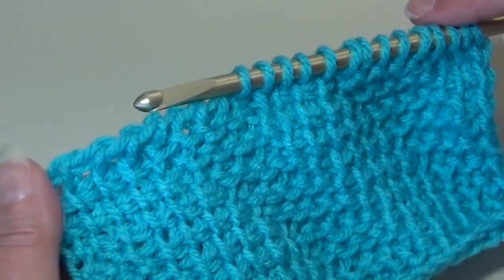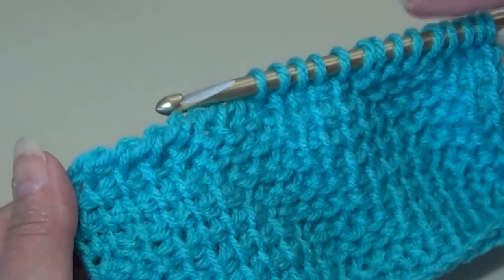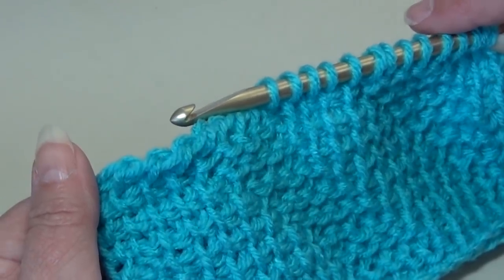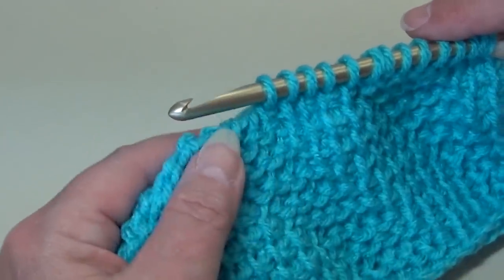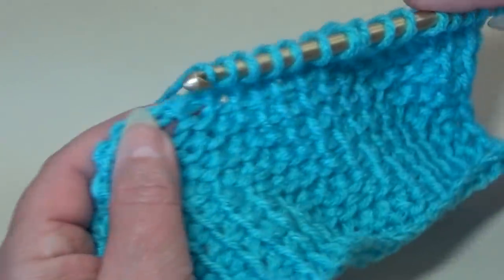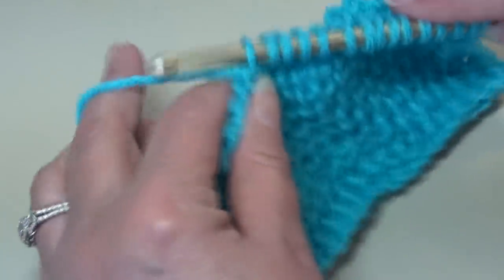So now we're over to the last 8 stitches, and we're going to end with 1 purl stitch in each of the next 5 stitches. So let's begin. Insert into the next stitch and work a purl stitch.